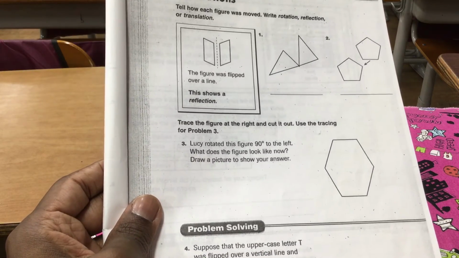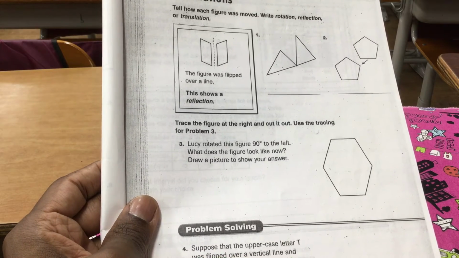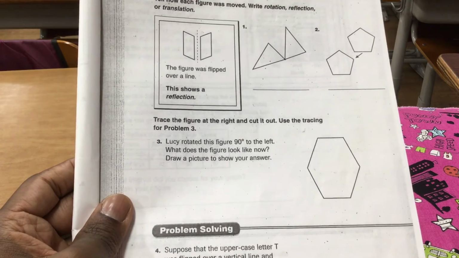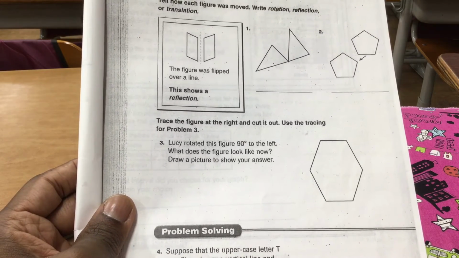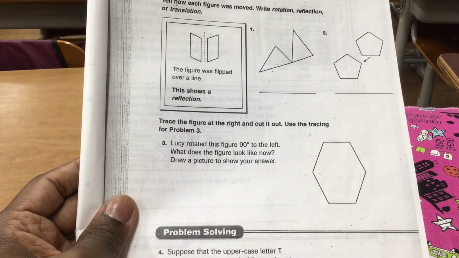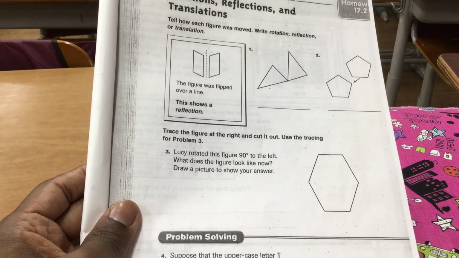Number 3, it says trace the figure at the right and cut it out. Use the tracing for problem 3. It says Lucy rotated this figure 90 degrees to the left. What does the figure look like now? Draw a picture to show your answer.